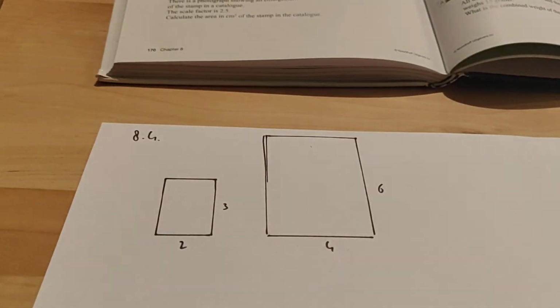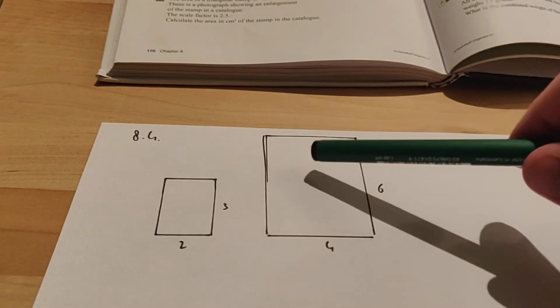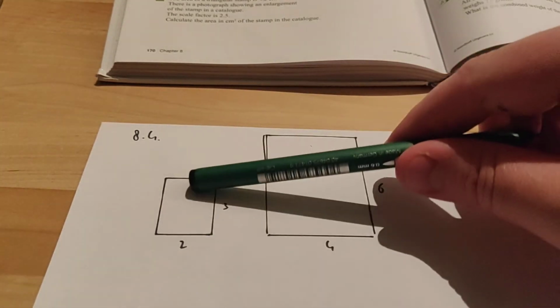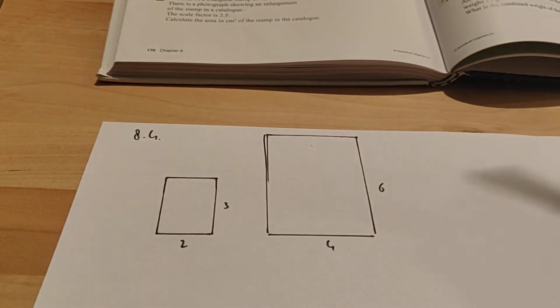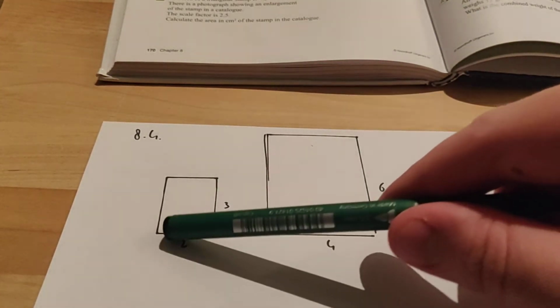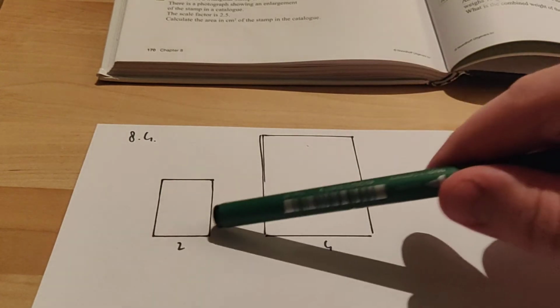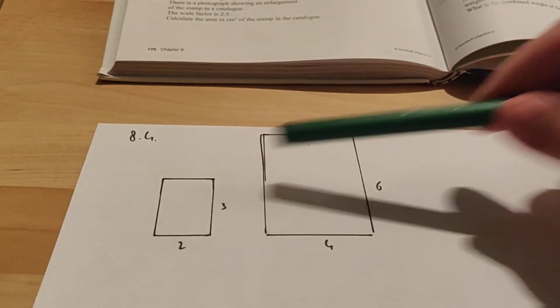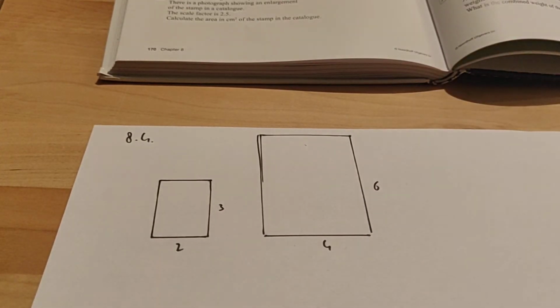So now we're going to be talking about an enlargement. So this is an enlargement of that. And we're going to be talking about the scale factor. But now we're also going to be talking about the area. Now if you take a look at these two rectangles, this length is 2 and this length is 4. This length is 3 and this length is 6. So figuring out what the scale factor is not so hard. The scale factor is 2, because this is twice as big and this is twice as big.